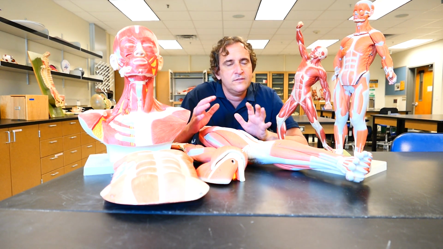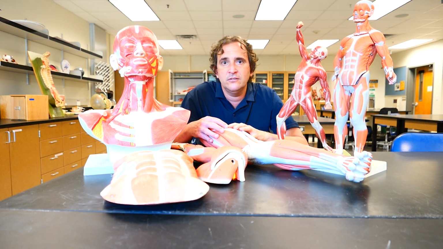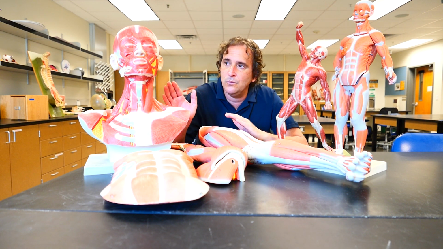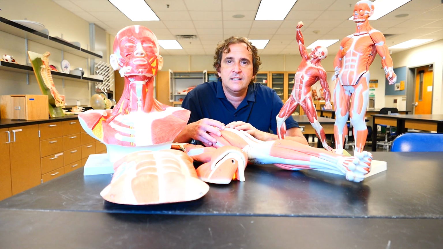So with all of this information and all of these models, muscles are going to be difficult, but if you take your time and study one model at a time, one muscle group at a time, this will be a lot easier to do. Good luck.